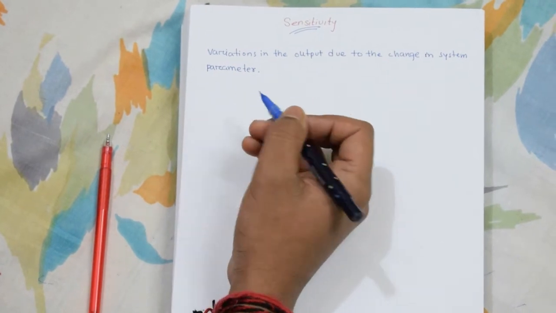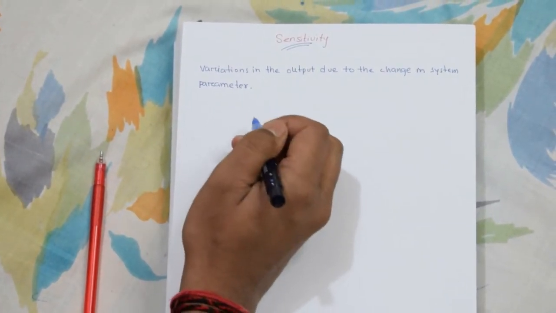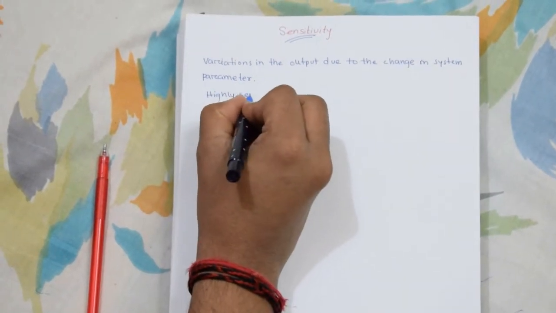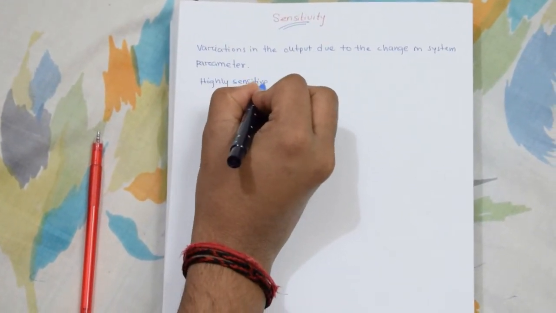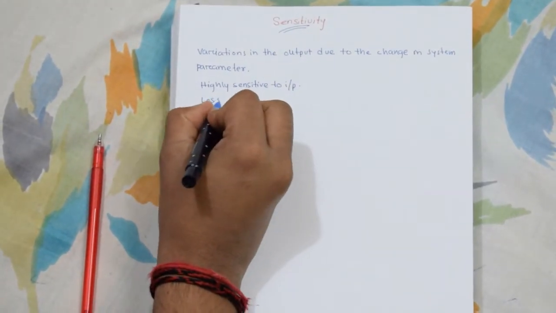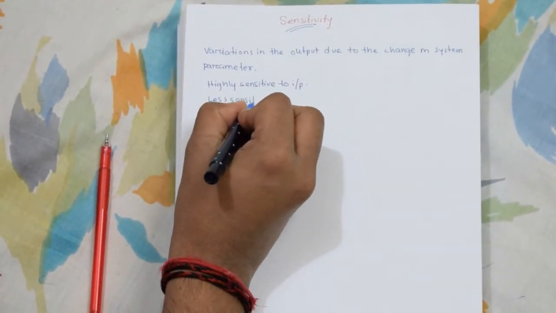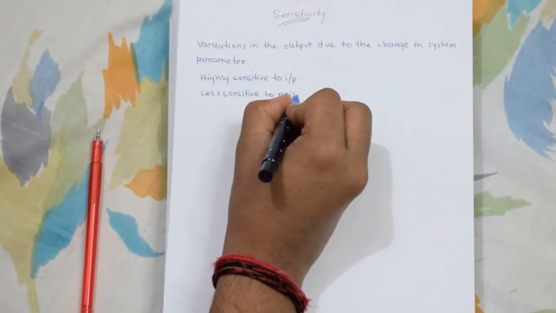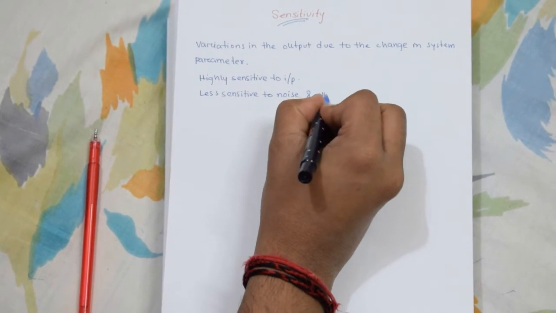Ideally, the best system is the one which is highly sensitive to input and less sensitive to noise and other disturbance.